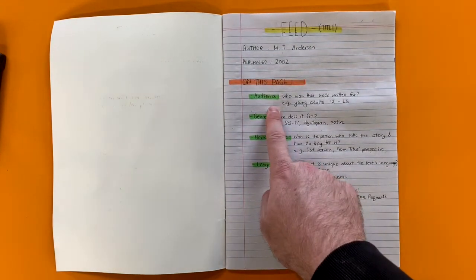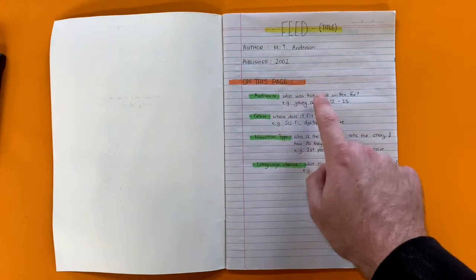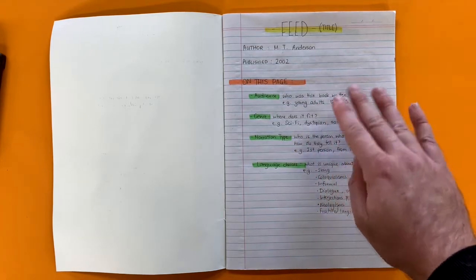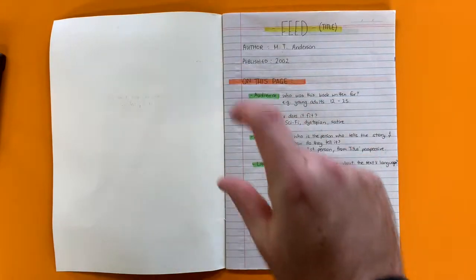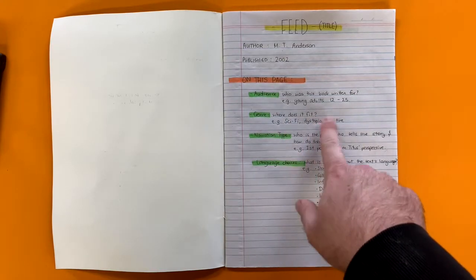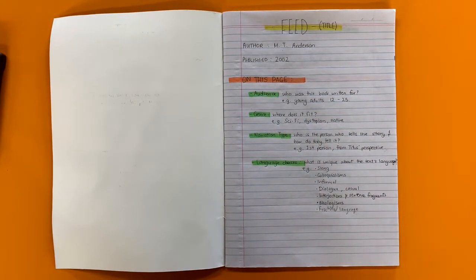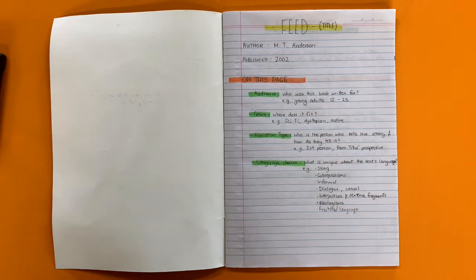The audience, so that is, who was the book written for? An example here, it's a young adult book for Feed, so that means about 12 to 25. The genre, where does it fit in the literature circles? In this instance, it's sci-fi, it's also dystopian, and it also has satire. What is the narration type? Who is the person who tells the story and how do they tell it? So for example, Feed is a first-person narrated story from Titus's perspective, and Titus is the protagonist.